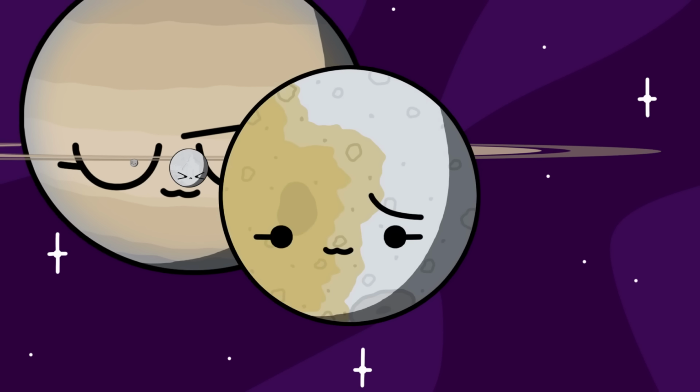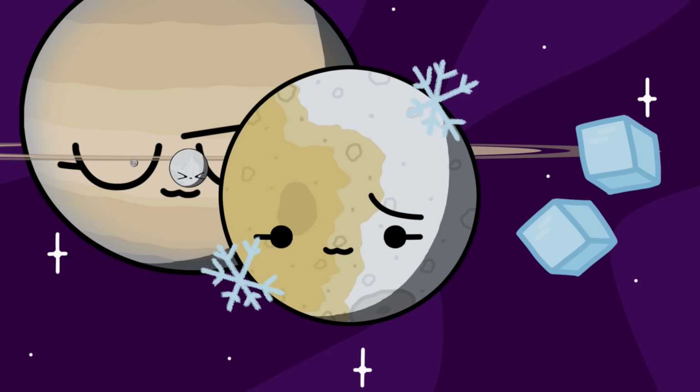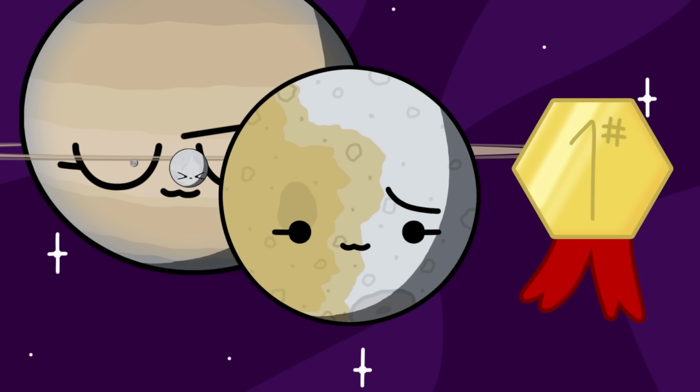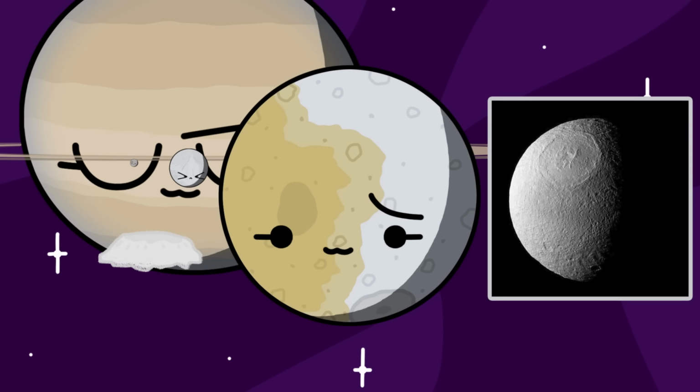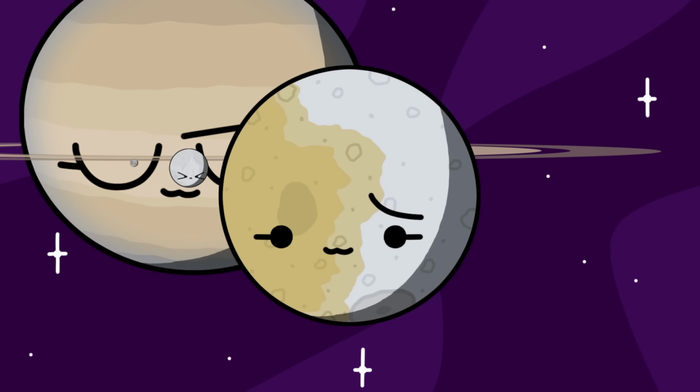After Enceladus is Tethys. Tethys is another very icy moon, being almost completely composed of water ice. Tethys has the lowest density of any major moon in the solar system, at only 0.98 grams per cubic centimeter. Tethys is heavily cratered, one crater being around 400 kilometers in diameter. Tethys also has a slight difference in color from its leading hemisphere and its trailing hemisphere.